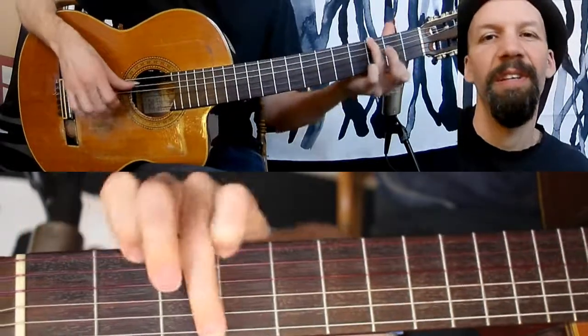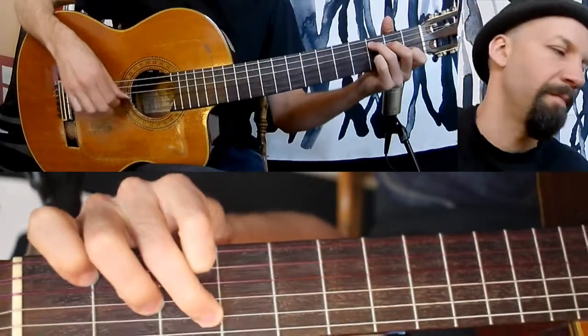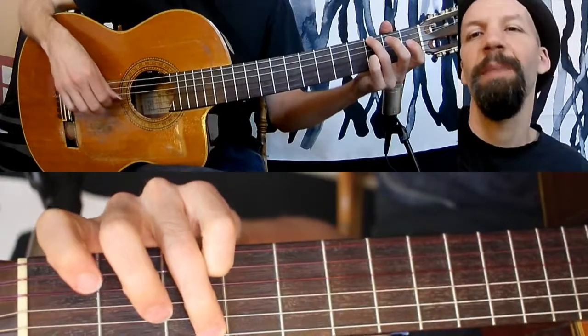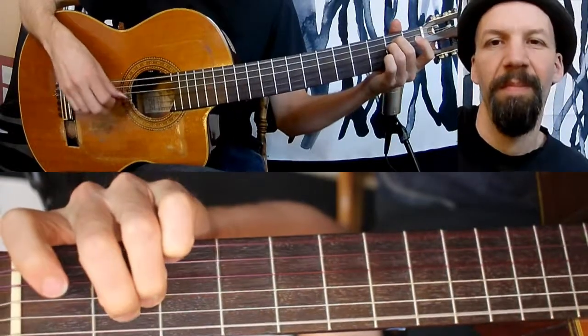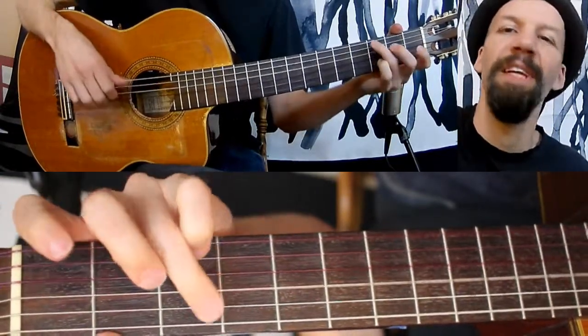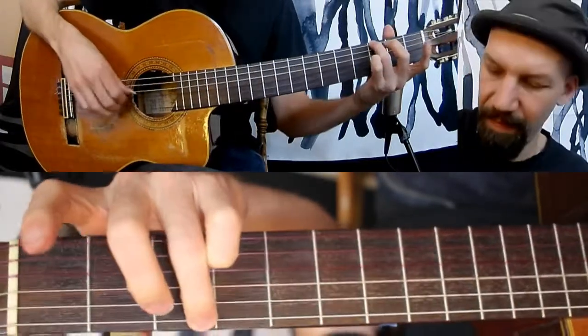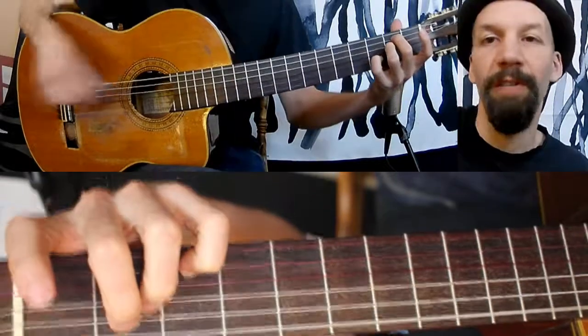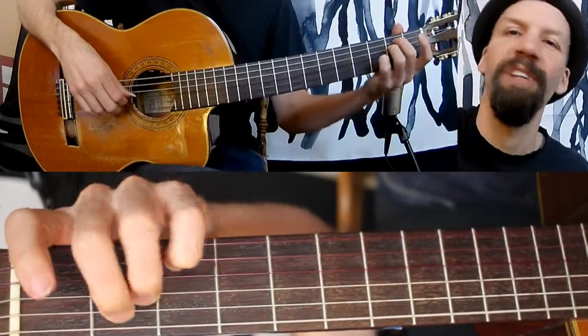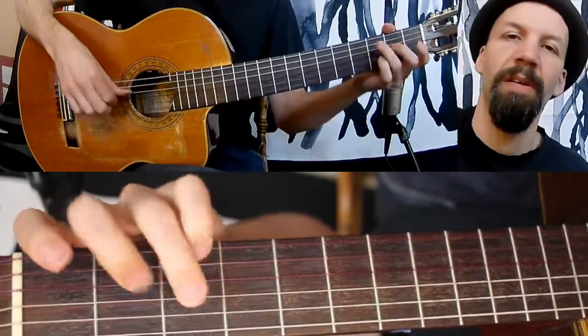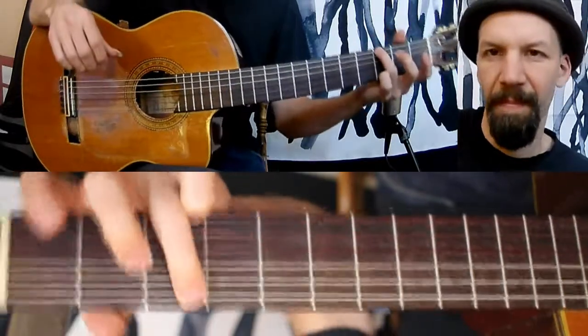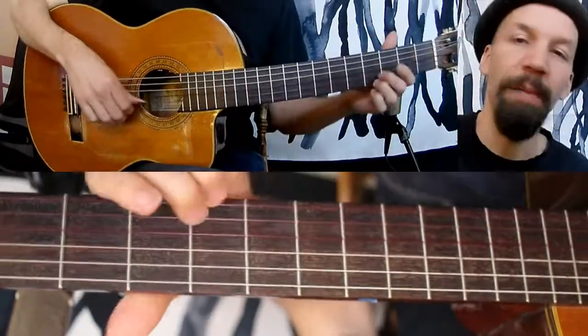G, then C, then E minor, D, G, still in G. You also have a lot of melody notes on open strings, which is nice. Very, very simple. And again, you can go up an octave pretty easily.